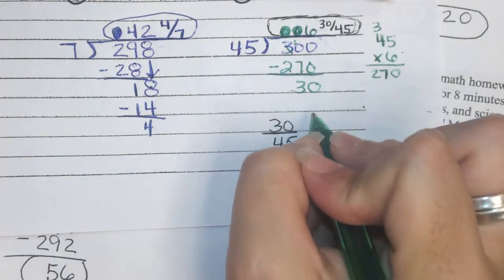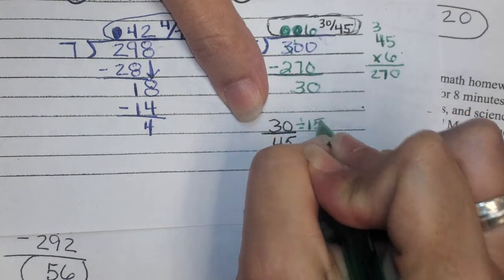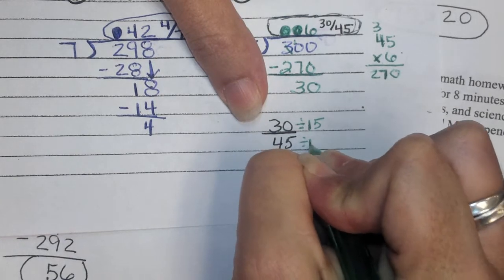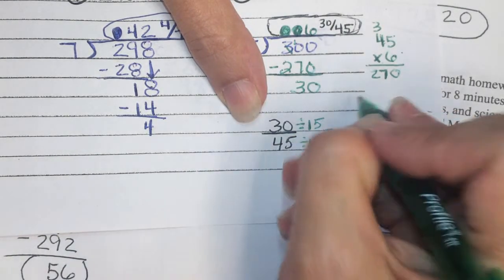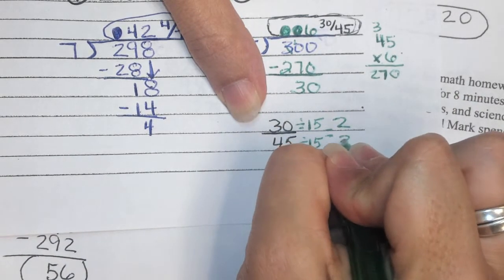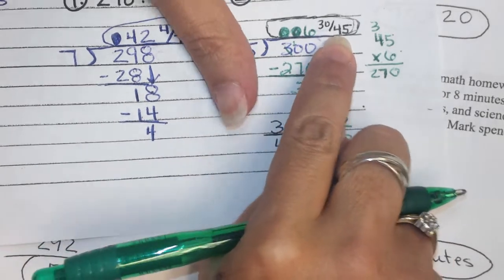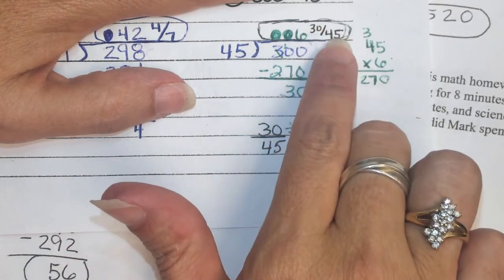So, if you do this by 15, I'm just trying to show y'all something because I want you to know your brain is on the right track. What is 30 divided by 15? 2. What is 45 divided by 15? 3. So this answer, if you already knew it, would be 6 2/3.